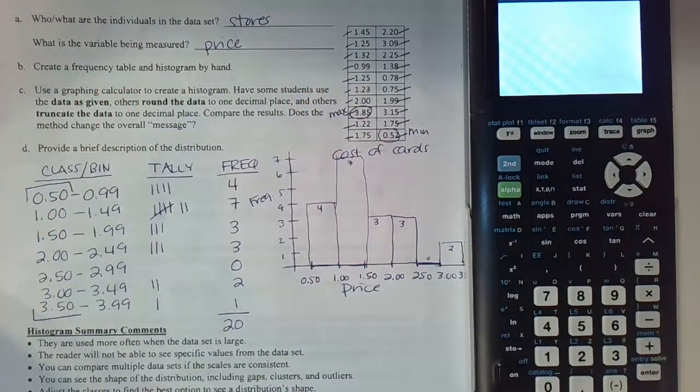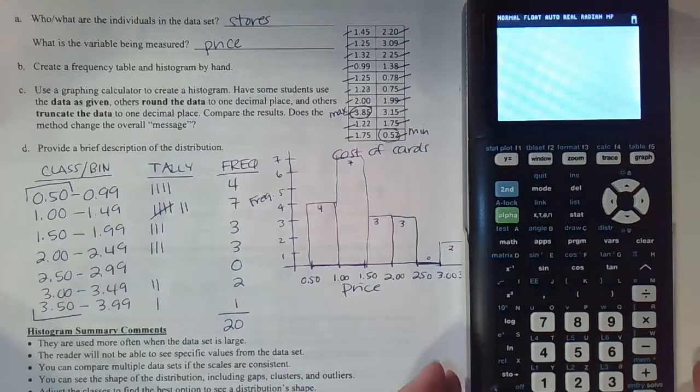We only had an n size of 20 here. Now, even with technology, whether you have a calculator or a computer, putting the data in can take a while if you have a large n size, but it's still faster on a calculator or a computer if you have access. So I'm going to show people with an 84 how to make a histogram.